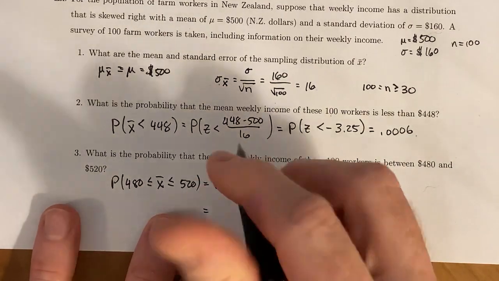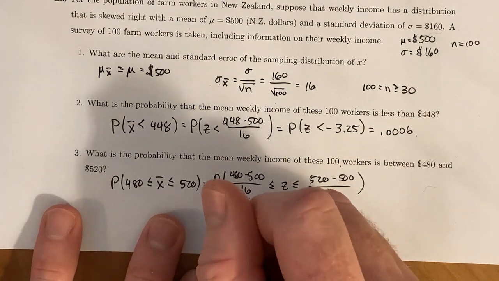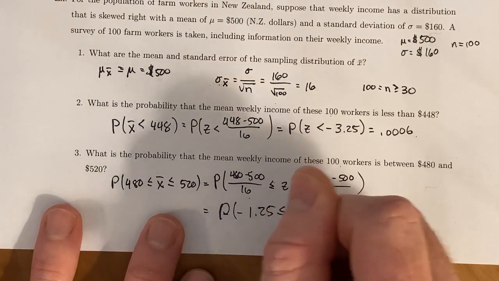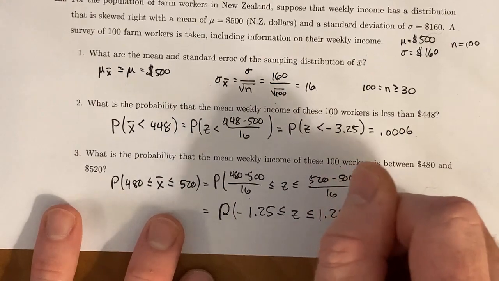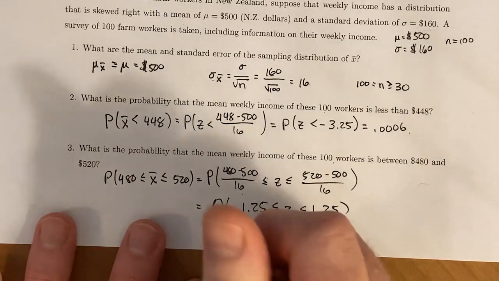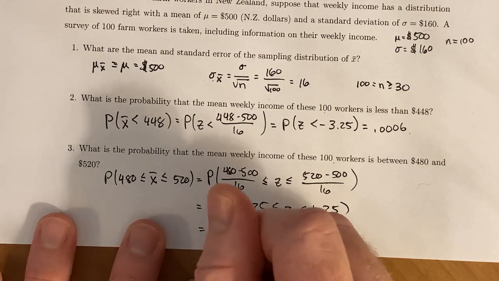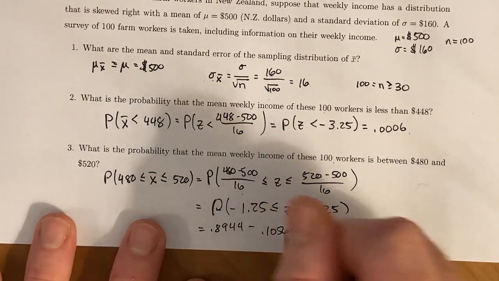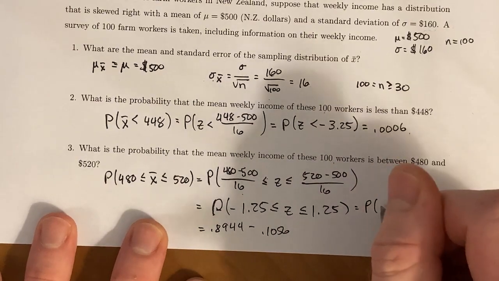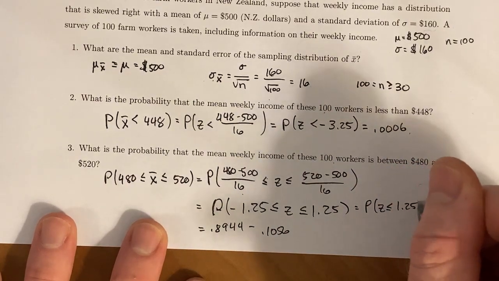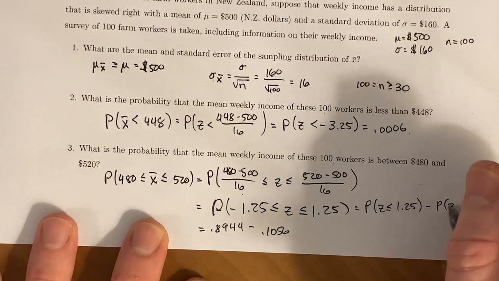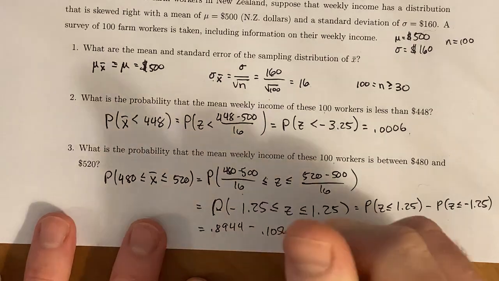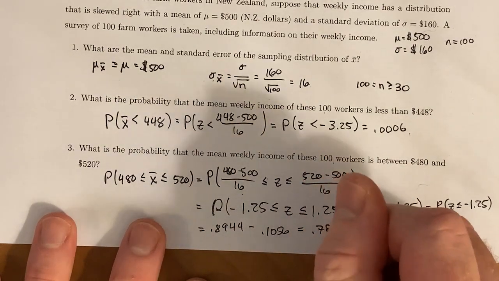And so if you do the calculation, you end up getting the probability that negative 1.25 is less than or equal to z, which is less than or equal to 1.25. Go into your chart, find those two values, and you get 0.8944 minus 0.1056. Because remember, this is really the probability that z is less than or equal to 1.25 minus the probability that z is less than or equal to negative 1.25. And once you subtract those two, you get 0.7888.